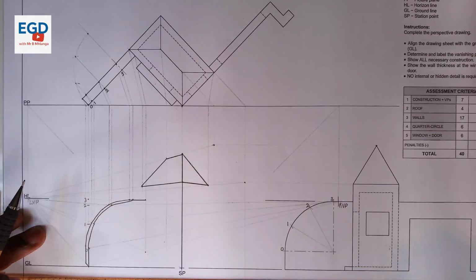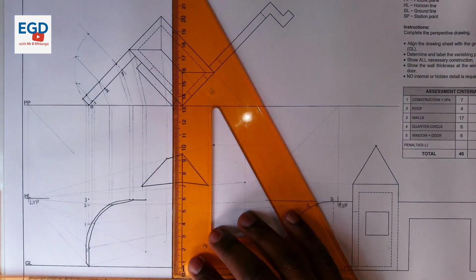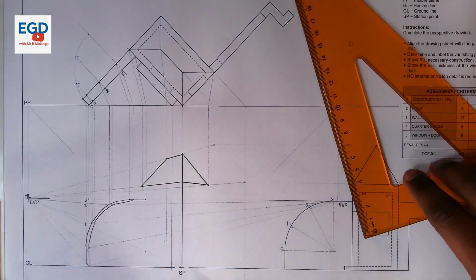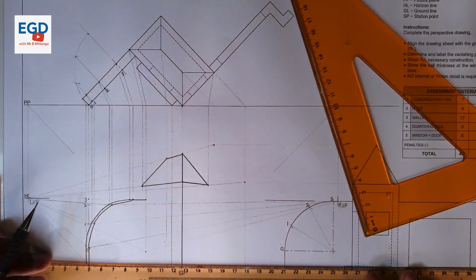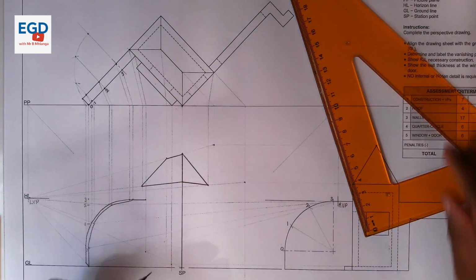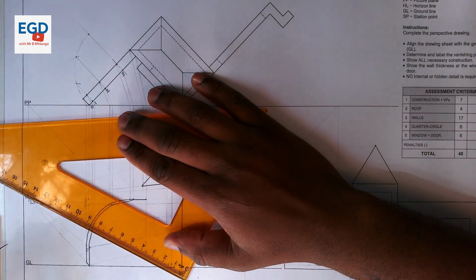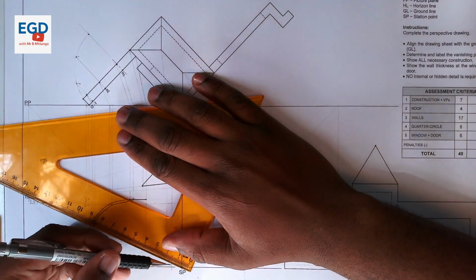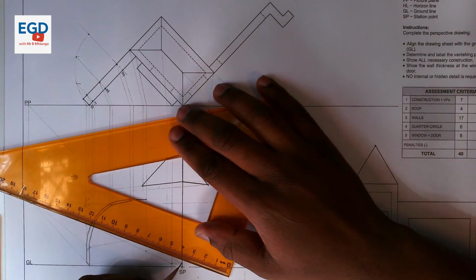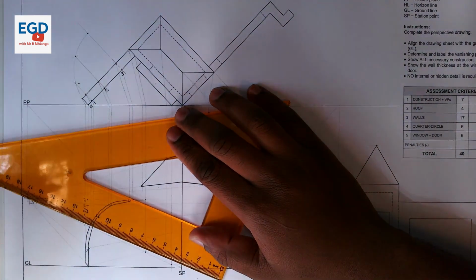So what I will do is, since the point is on the picture plane, I'll just drop that down first. Alright, and then from there, I'll project the height to that line. So this is the height of the step. Then from there, I'll take it to the RVP. Sorry, not RVP, the LVP. Okay, and then I also have that part there. I'll have to take it to the LVP as well, like that.